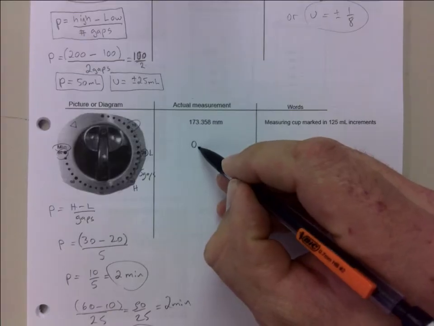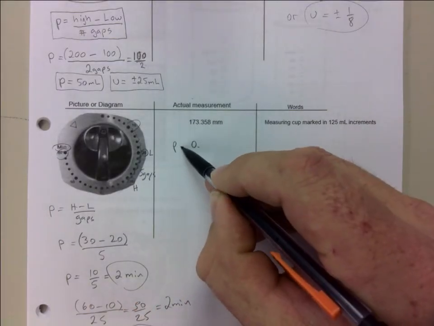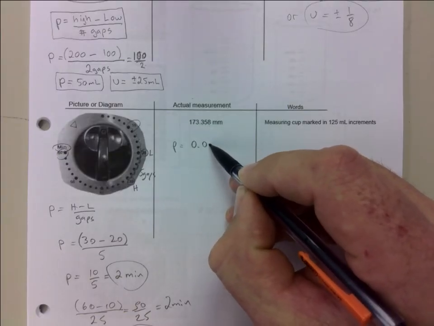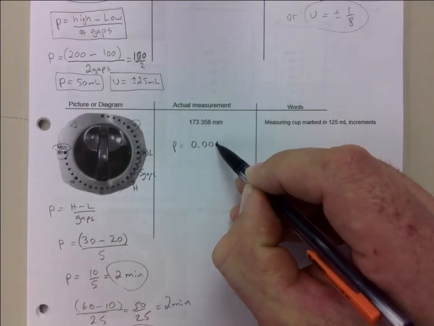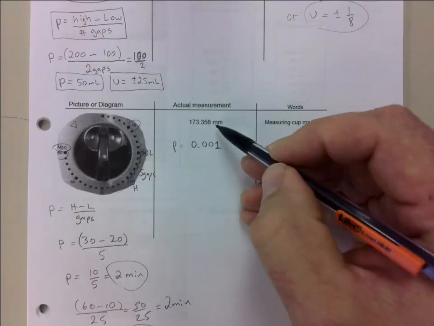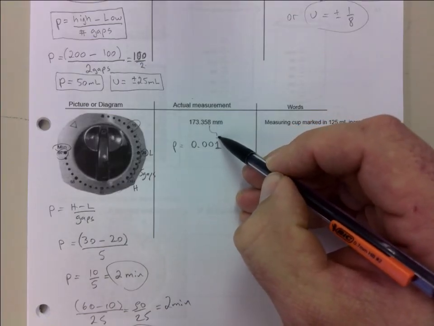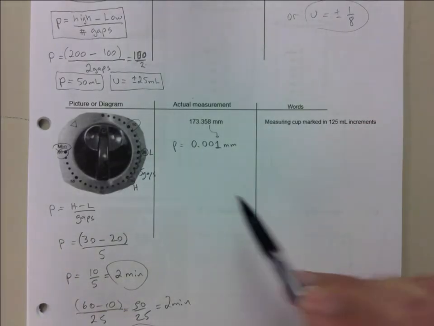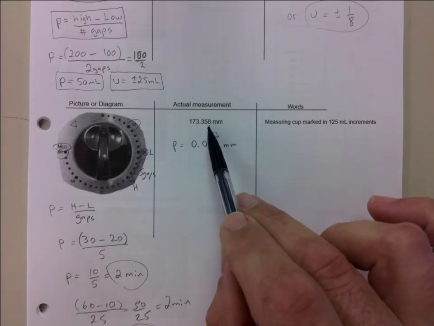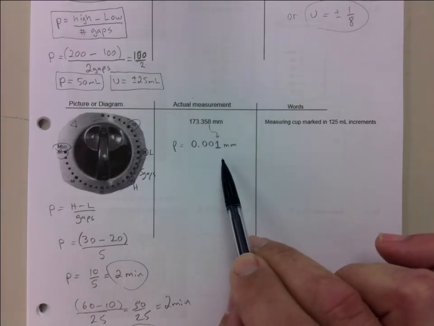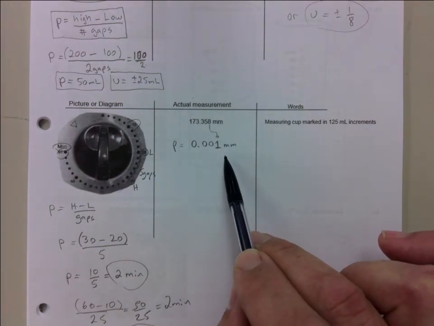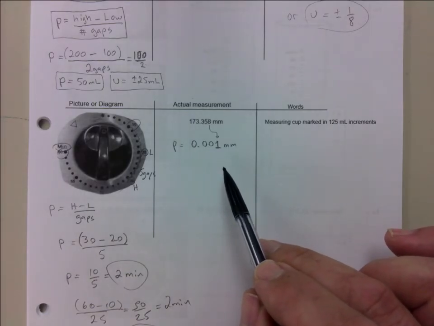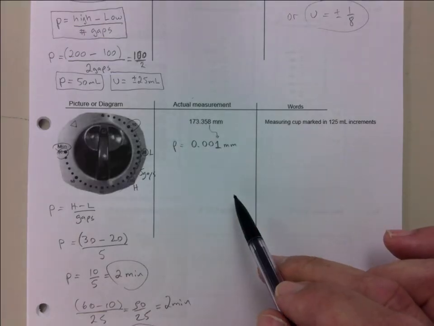How many decimal places is my answer going to have, guys? 1, 2, 3 decimal places. So you fill in zeros everywhere else, and where that last decimal lies, that's where you put the 1 in, to tell everyone that the device that was used to measure that is this precise. You wouldn't even notice if I added 0.001 millimeter to this desk. But that's how precise this thing is.